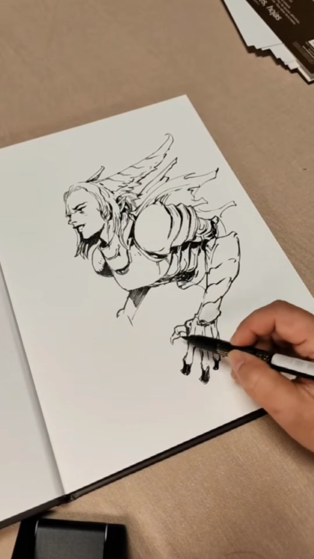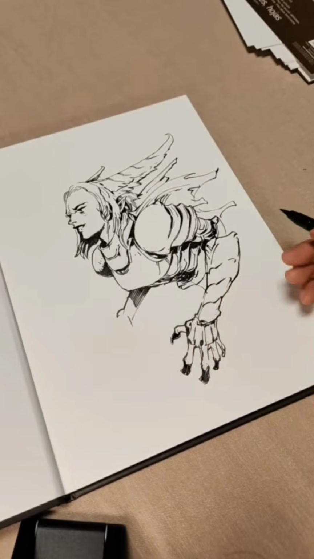Shape language is just one of the components of the equation of design. The second part of the equation is proportion.